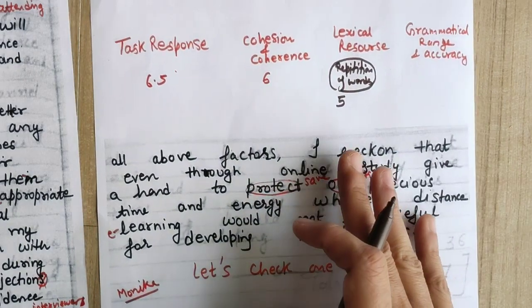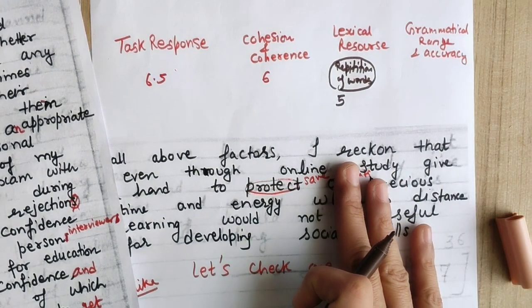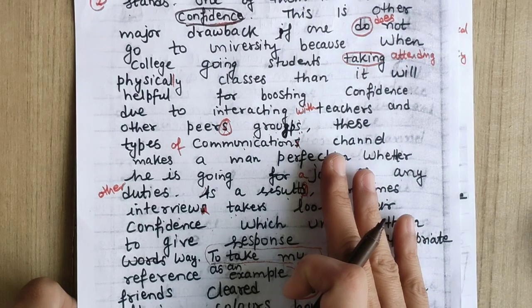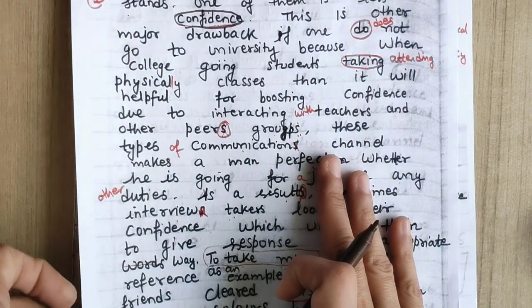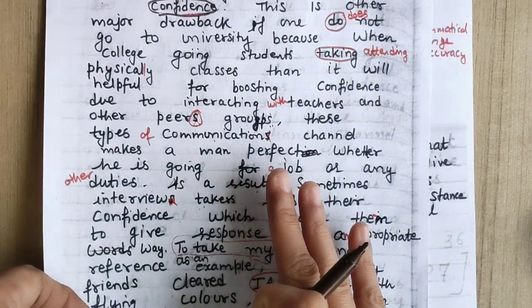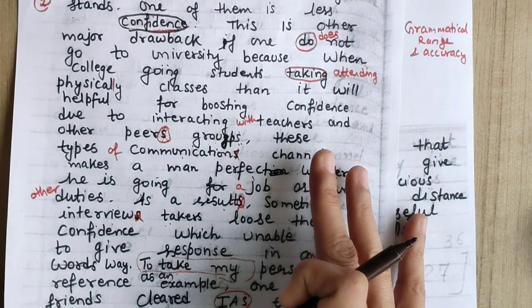Otherwise, that student doesn't use any synonym or other vocabulary for online classes. Topic-related vocabulary should be there, at least 5-6 good words. I don't mean hi-fi words.